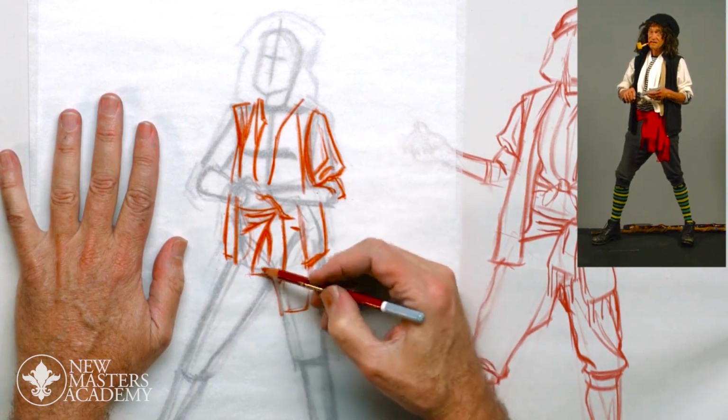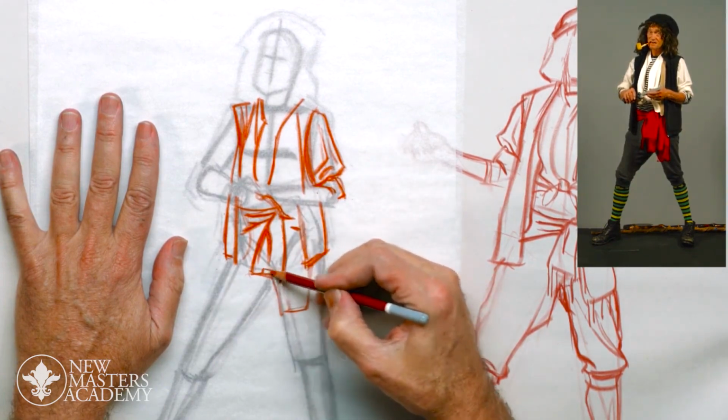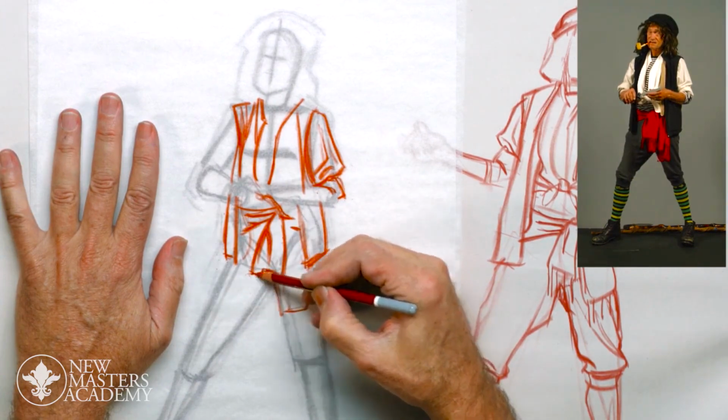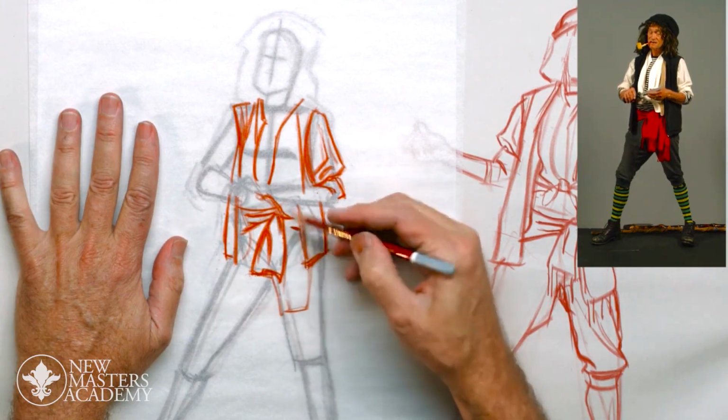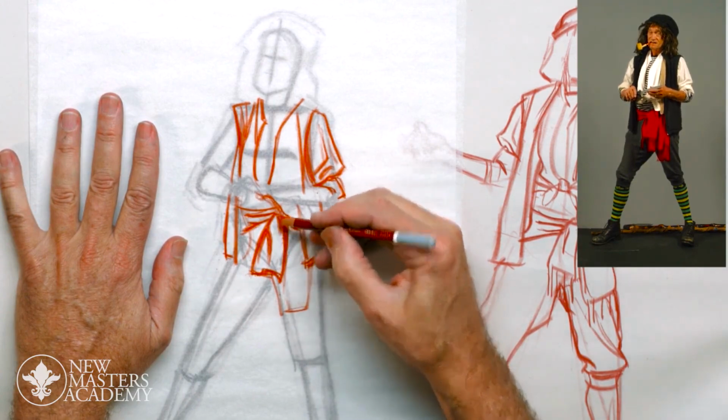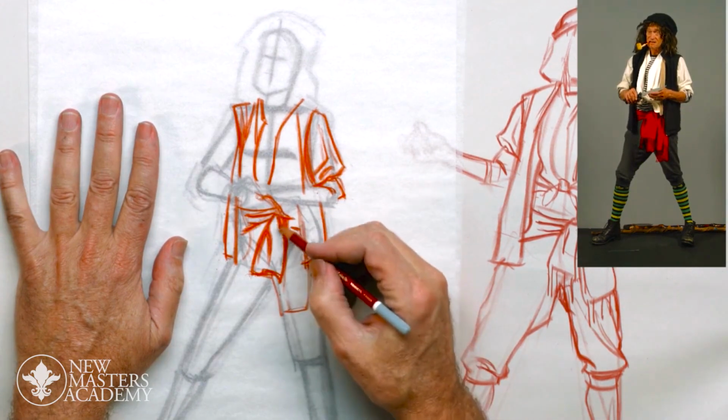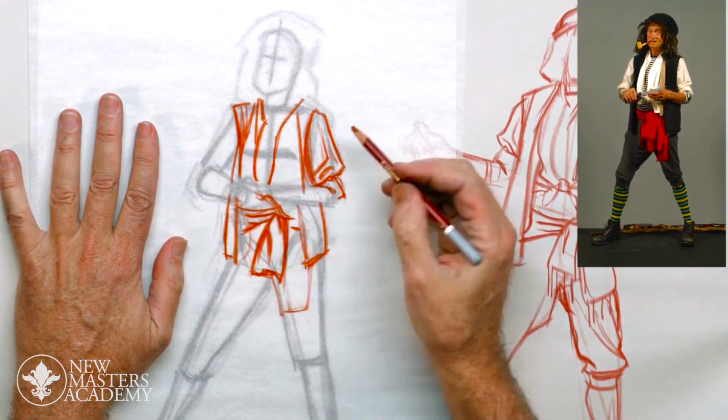If I bring this way, I can bring this up, get a fold in there. That's going to be a directional line again up into here.